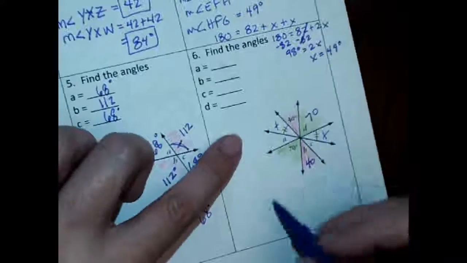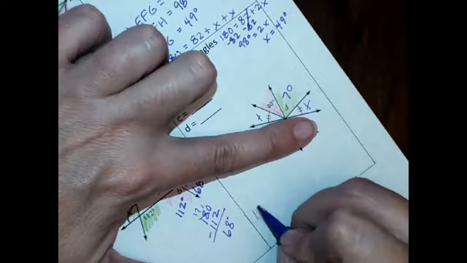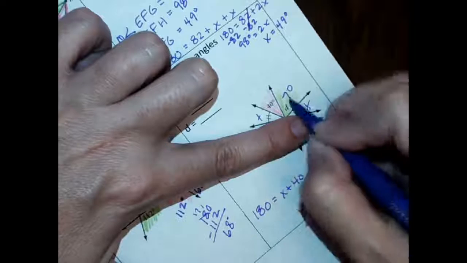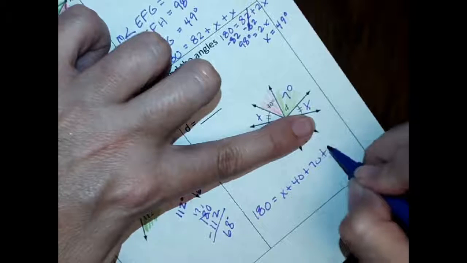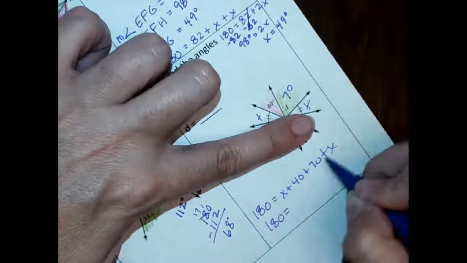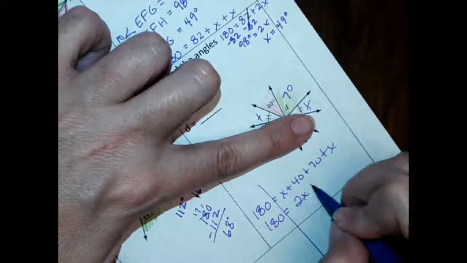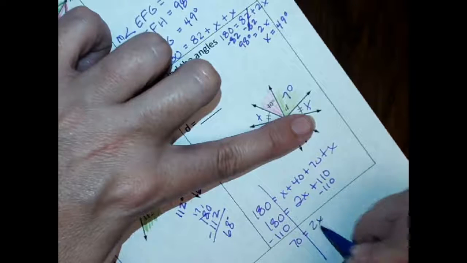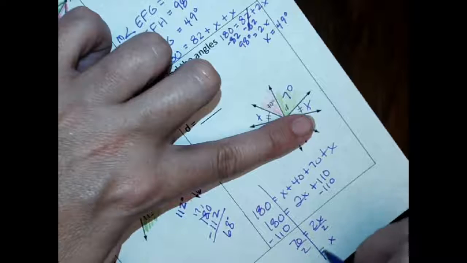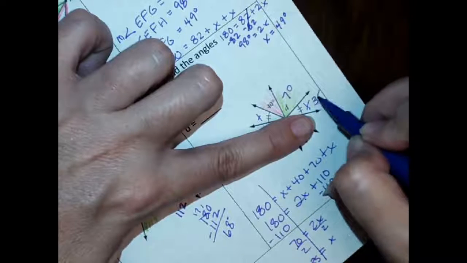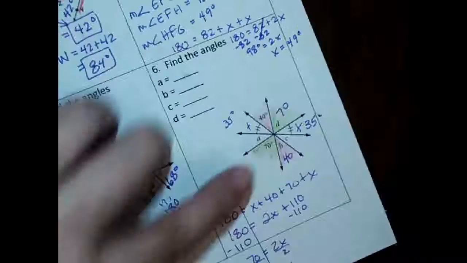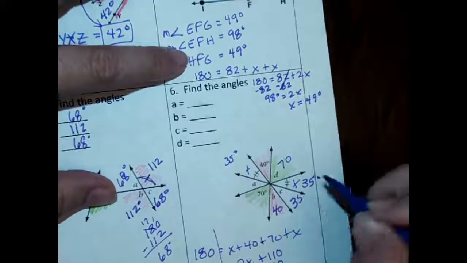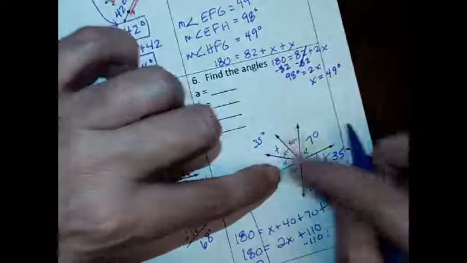So on this side of the line right here, 180 equals x plus 40 plus 70 plus x. Now I'm going to do some algebra and combine like terms on this side: 2x plus 110. Subtract 110, and 70 equals 2x. Divide by 2, and you get x equals 35. So this one has to be 35, and this one has to be 35. By vertical angles, these two are vertical angles, so this has to be 35. And these two are vertical angles, so that has to be 35.